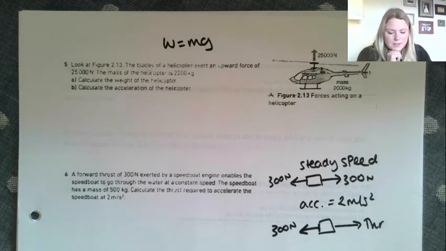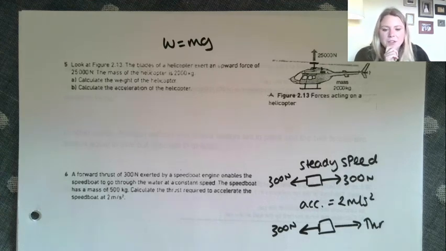Right, so last lesson we were doing these questions on page 189 and 190. So if you open up your folder at those questions, we're going to go through these and then you can mark and correct your work properly.